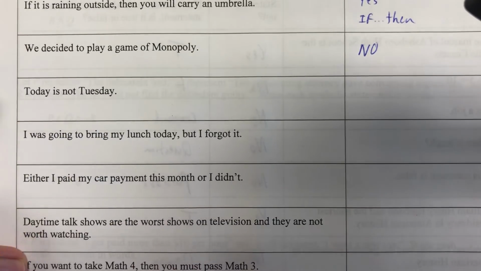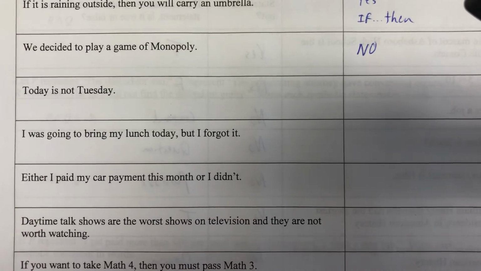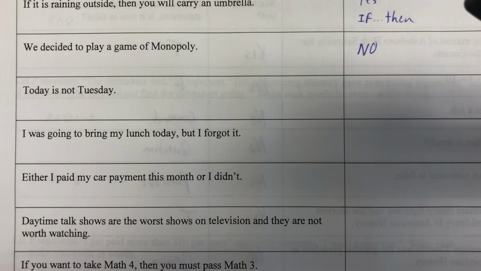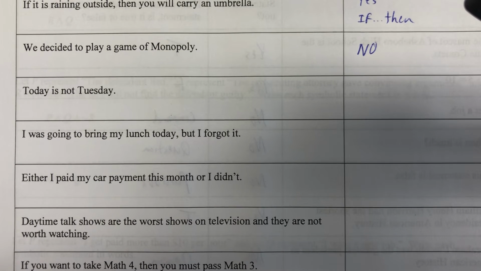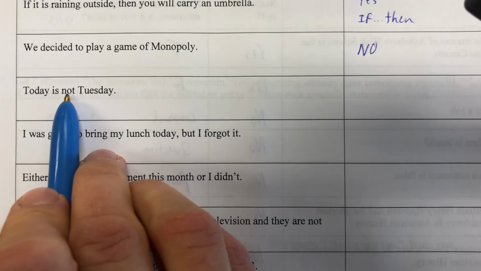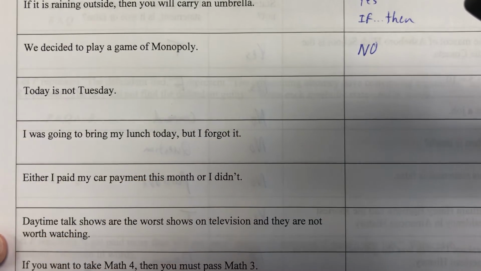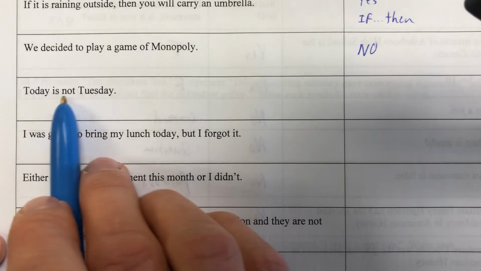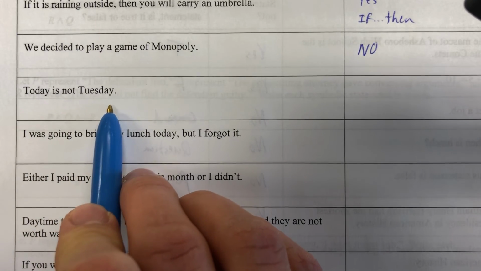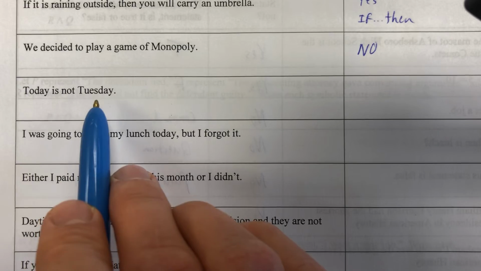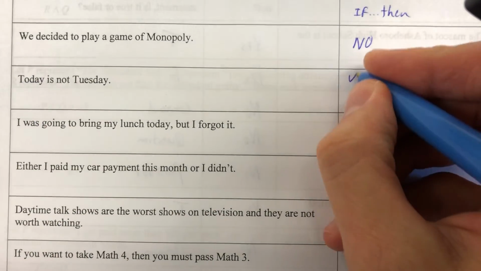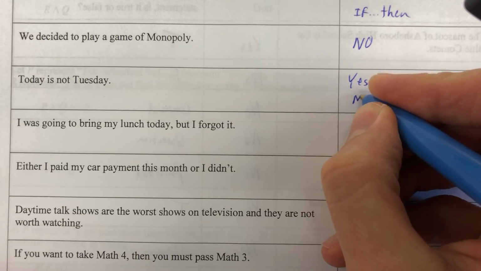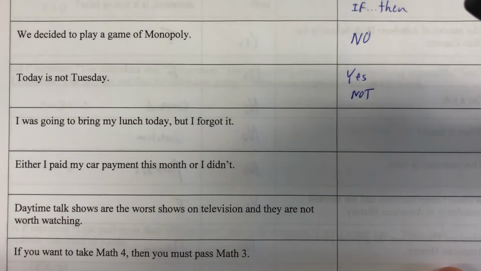Today is not Tuesday. Actually, when I'm filming this, it is a Tuesday, so this would be a false statement, but it is a statement. And actually, it's a compound statement. I know you're thinking, I don't have an and or an or, but I do have the not. The word not changes the meaning. If I said today is Tuesday, that's a statement. If I say today is not Tuesday, I've changed the meaning. So yes, this is a compound statement, and the word not gives it away.